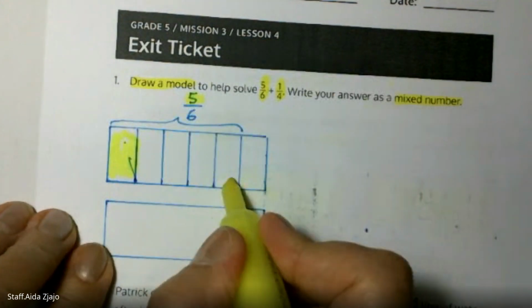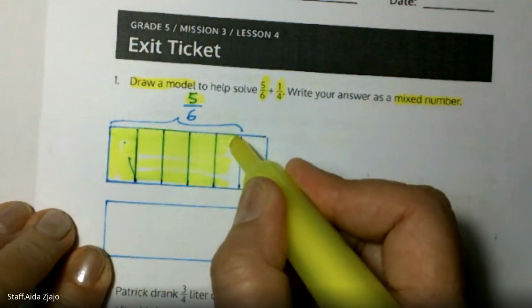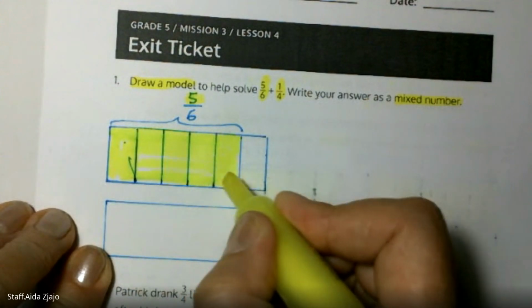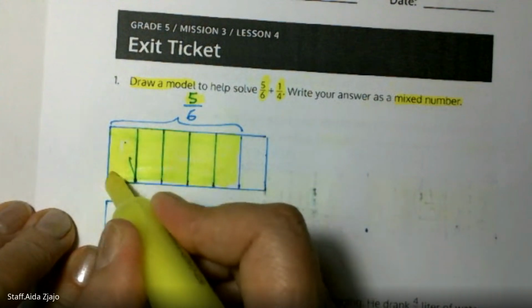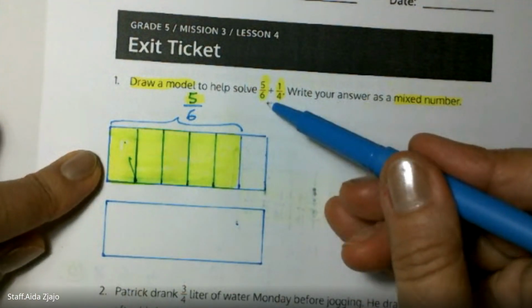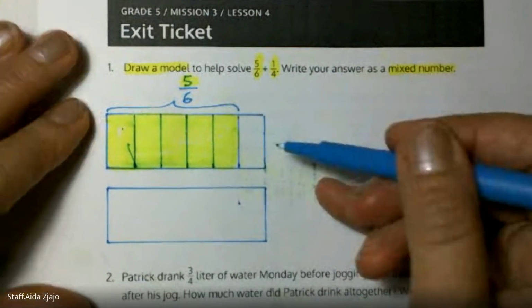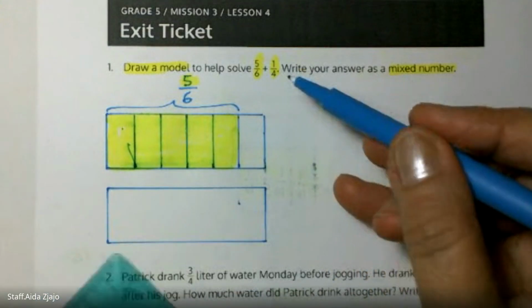I'm going to highlight what I have, and that is 5/6. Now that's one whole that represents 5/6, and another equivalent whole is going to be 1/4.